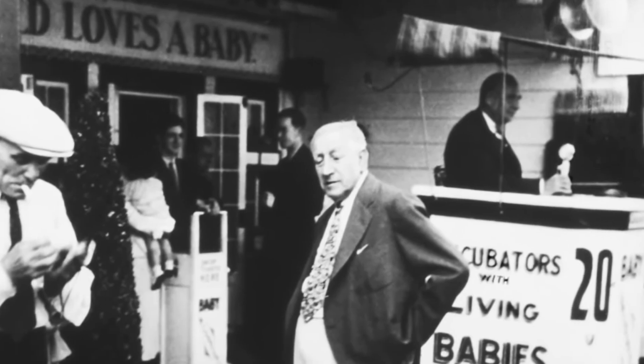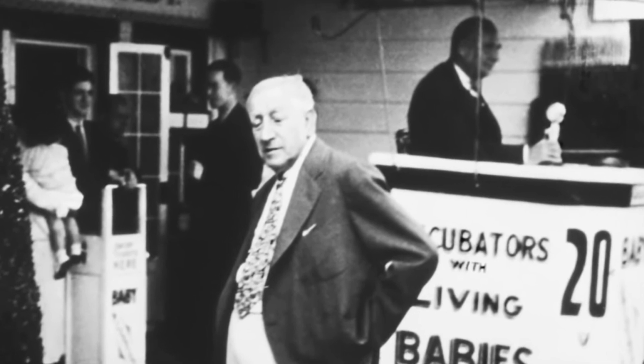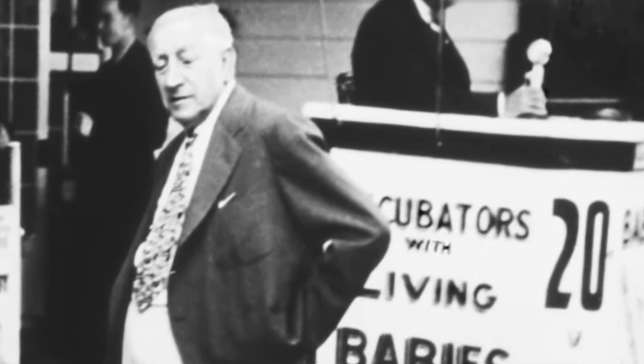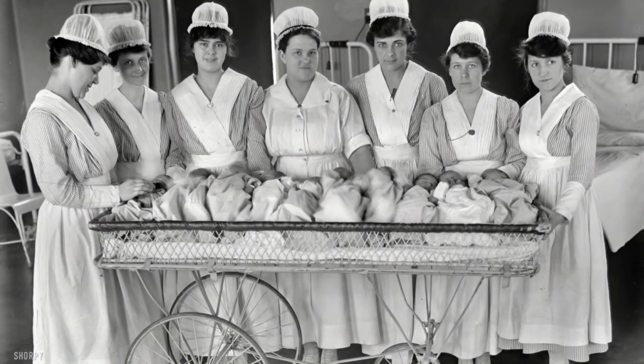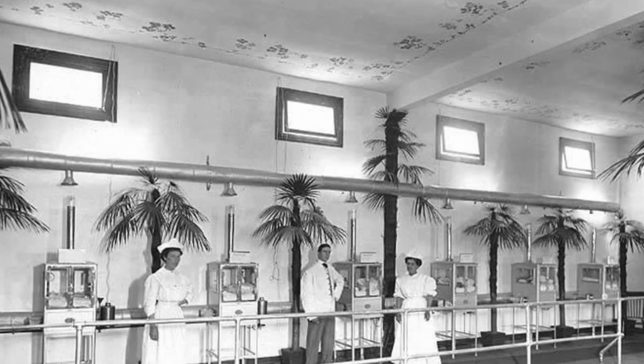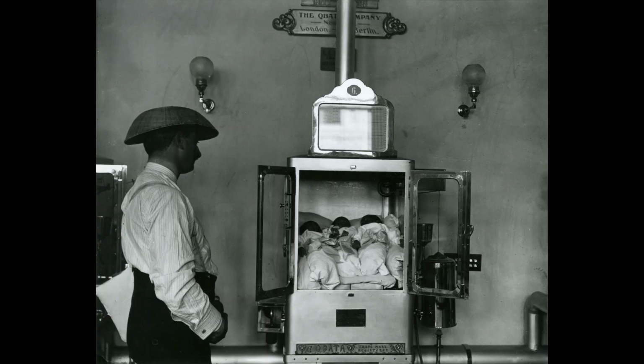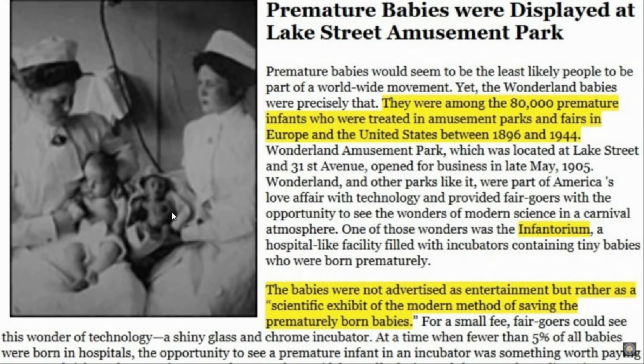Why are people paying to see living babies as if they had never seen a living infant before? Did people of the time not have their own babies? And where are these infants' parents? How did they have the technology in the 19th century to keep premature babies alive in such a way? Or is something off, once again, with the official narrative? There were 80,000 premature babies who were treated in these amusement park incubators.